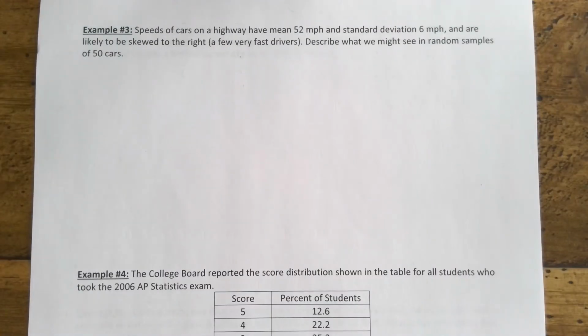All right, taking a look at example 3, this says speeds of cars on a highway have a mean of 52 miles per hour and a standard deviation of 6 miles per hour. They are likely to be skewed to the right, so a very few fast drivers. Describe what we might see in a random sample of 50 cars.